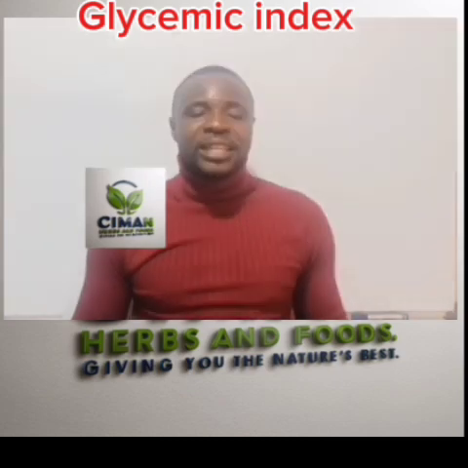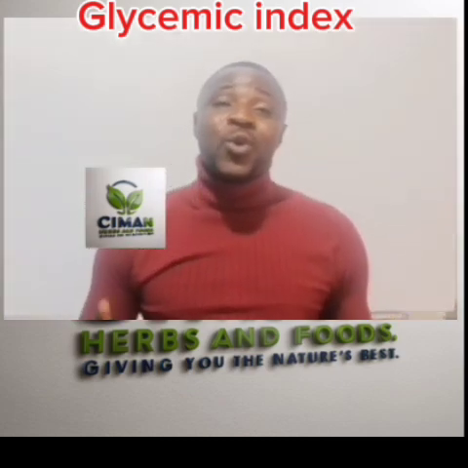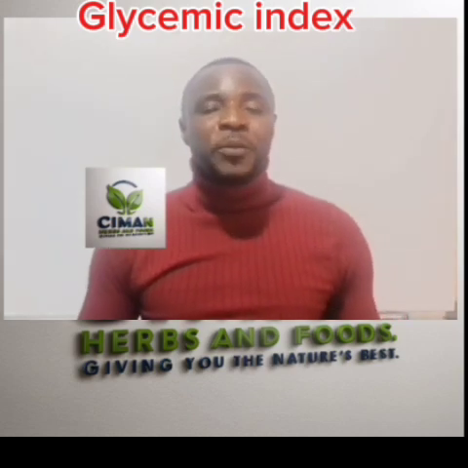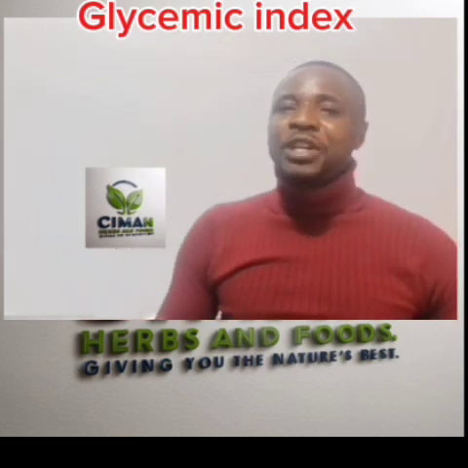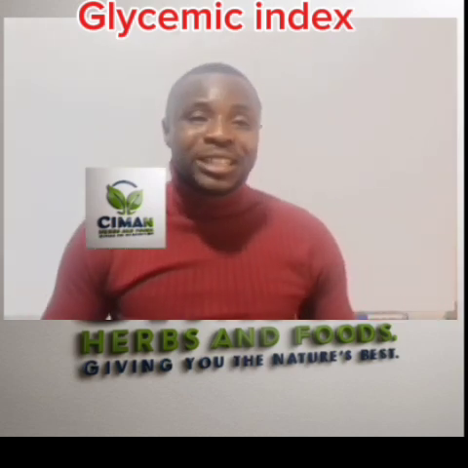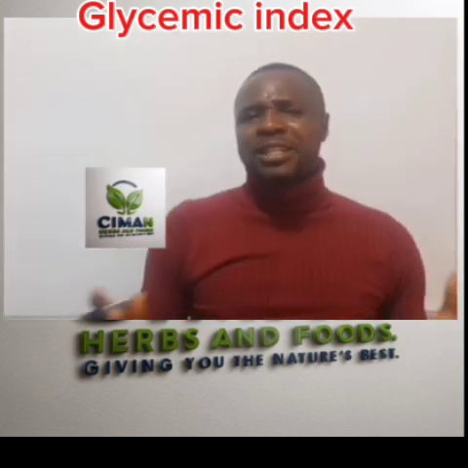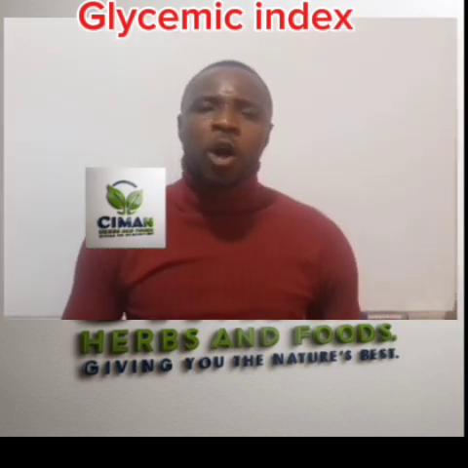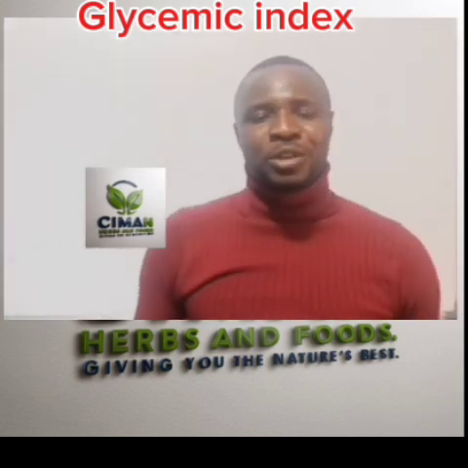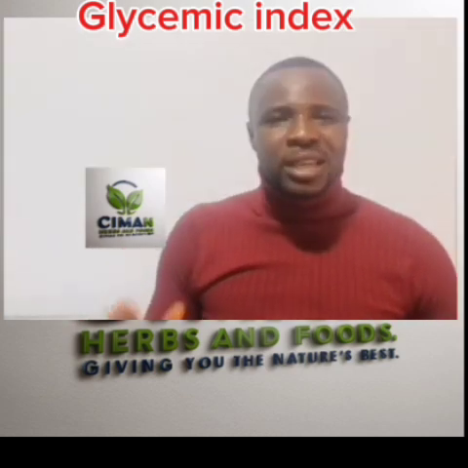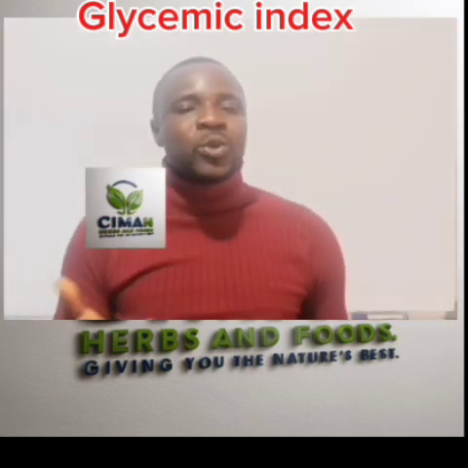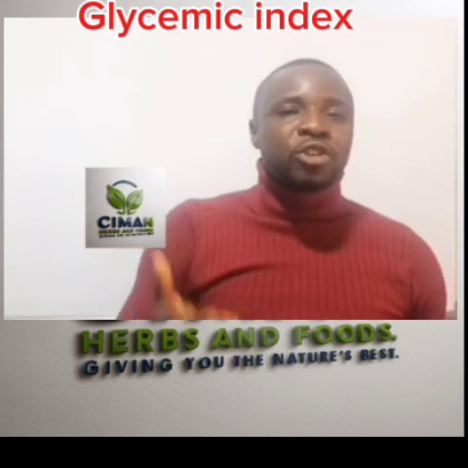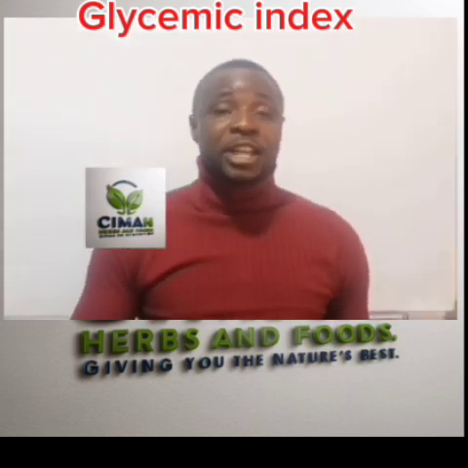What are the benefits of the knowledge of this glycemic index? Number one, for you who is healthy, it will help you make the right choice on the food to eat to continuously remain healthy. And for people who are already diabetic or pre-diabetic, it will help you in management of your blood sugar. You know what to eat, what not to eat. It will also help you know what measures to take when you eat things that tend to raise your blood sugar.